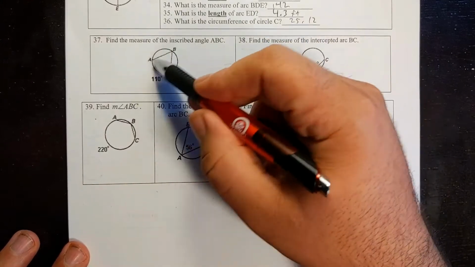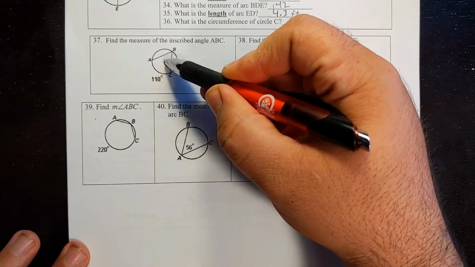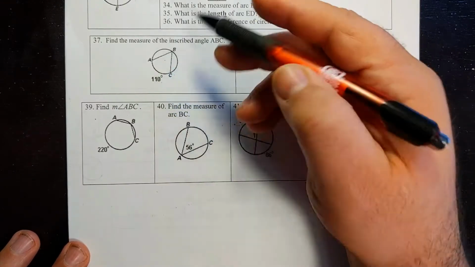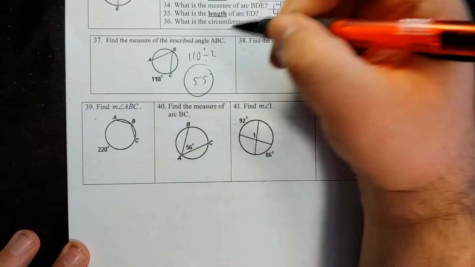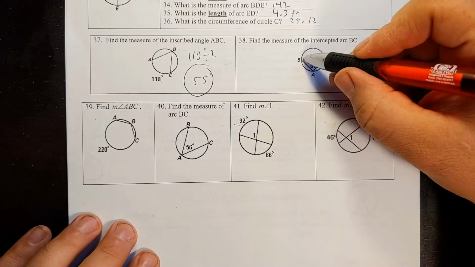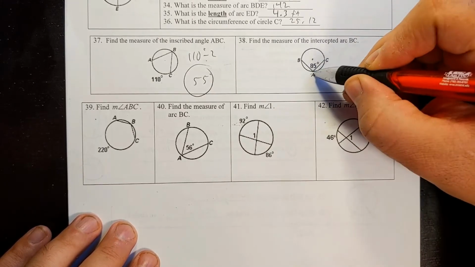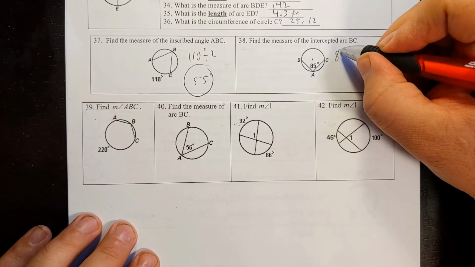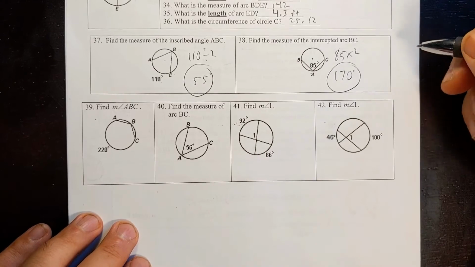This is an inscribed angle. Remember, if it's 110 here at the center, the central angle would have been 110. Pulling it back is going to make it narrower, so it's going to be half of 110. So it's 55 degrees. On this one, it's already been pulled back to be narrower. If we put it to the center again, it would widen that angle up, so it's going to be twice as much as the 85. It's 170.